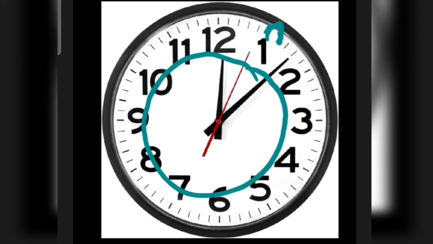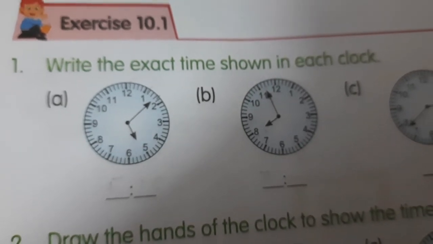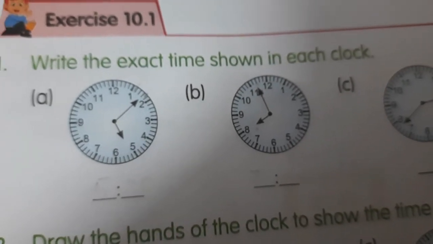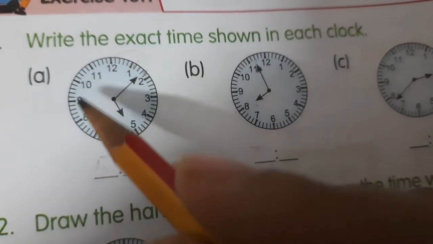Okay, in 1 minute, the second hand moves 60 divisions. For better understanding, look at this question. Question is, write the exact time shown in each clock. See, in this first clock, we have to tell the time.